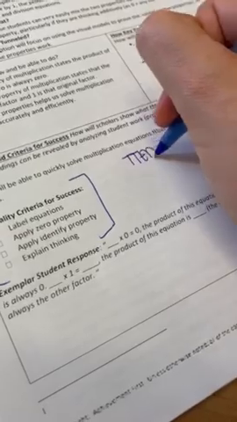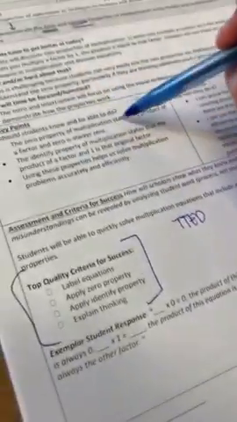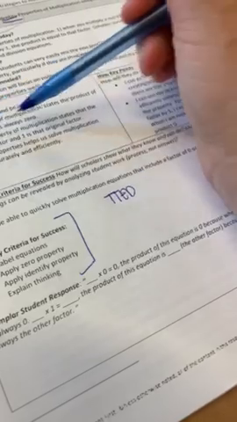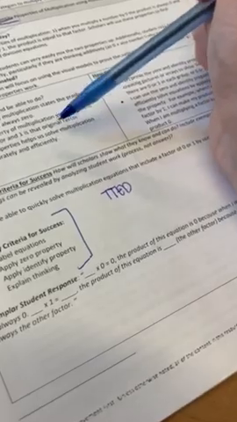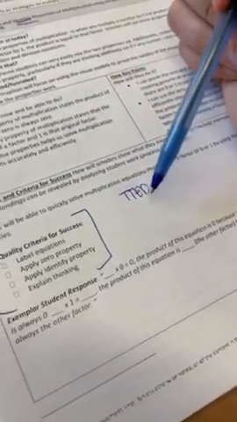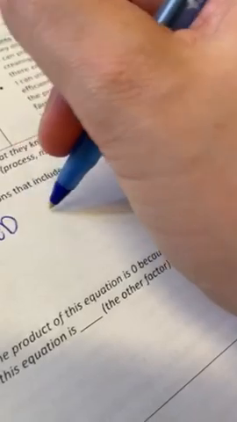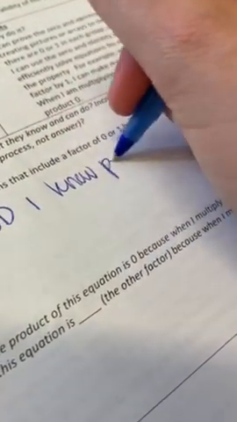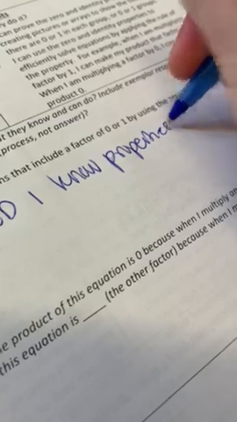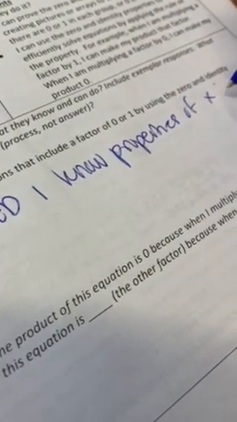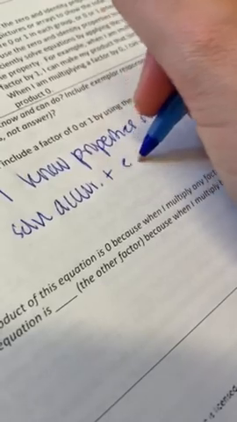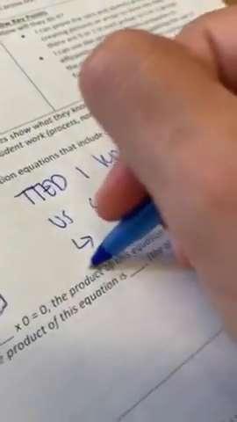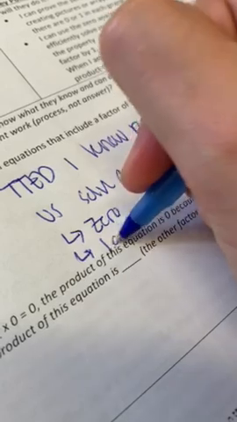Today, tomorrow, and every day is going to be our skill. The zero property of multiplication states the product of a factor and zero is always zero. The identity property of multiplication states that the product of a factor. Using these properties will help us solve multiplication problems accurately and effectively. I actually think that the big TED today is, today, tomorrow, and every day, I know properties of multiplication help us solve accurately and effectively. Then the sub-skills are the zero one and the identity one.